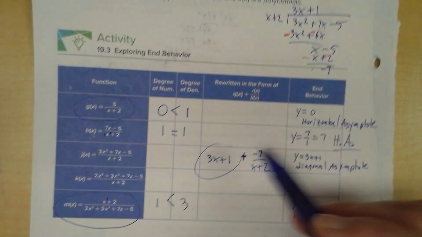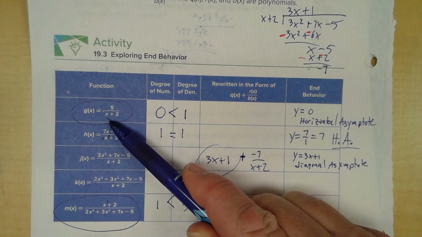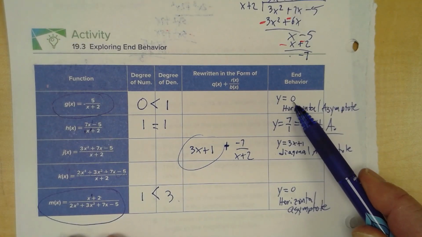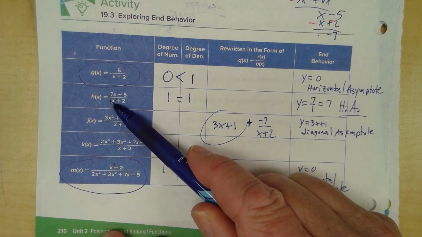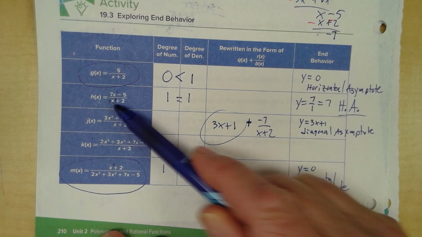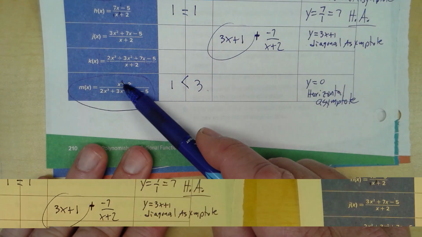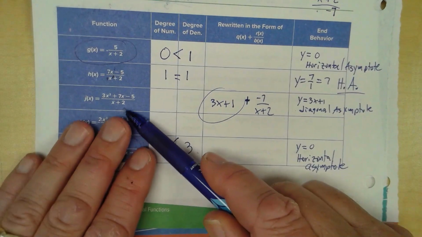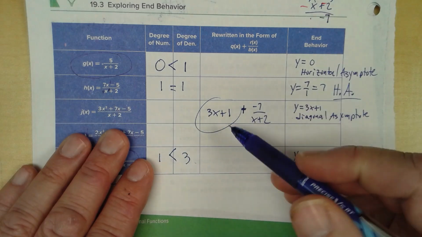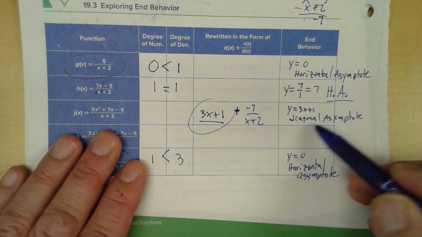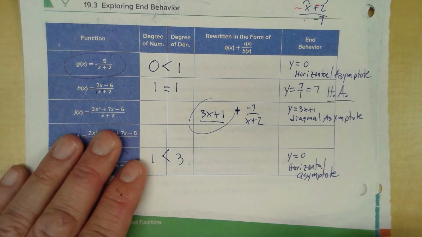So the summary of this is when it's a smaller exponent versus larger, it's always y equals 0 as your boundary. If it's a tie, it's the coefficients in the front, so 7 over 1, which is just 7. And then this is smaller over larger. And then when it's like this, we divide and see what happens. So when we divide this one, we get this number here, which is your diagonal asymptote or oblique asymptote. And then that's just the remainder part that's left over.